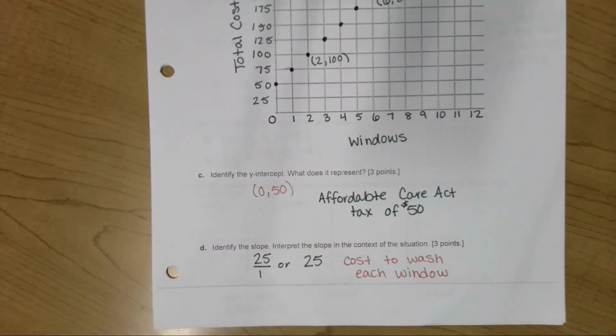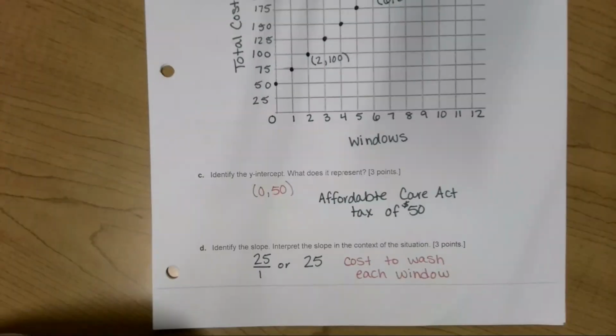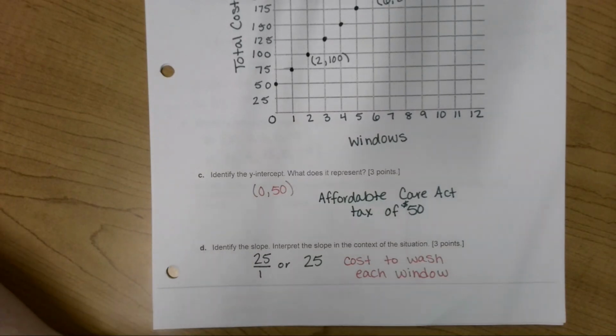Okay. Alrighty, that should be the entire practice test. Let me double check, make sure there's nothing on the back of this page, and there's not. So that should be your entire practice test.